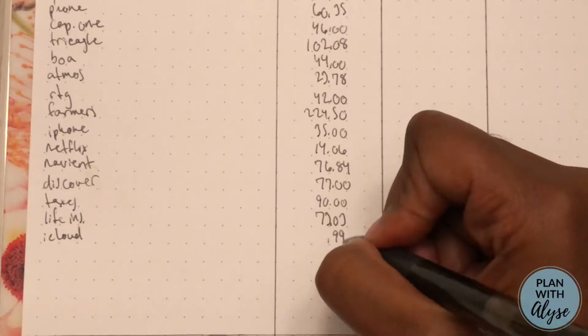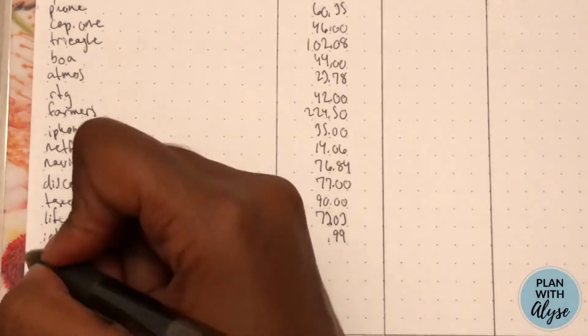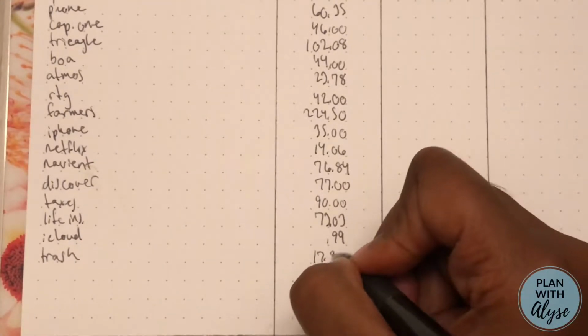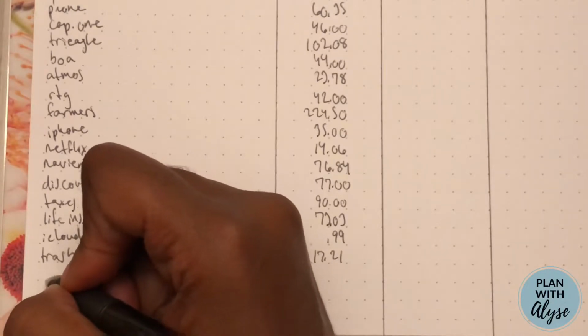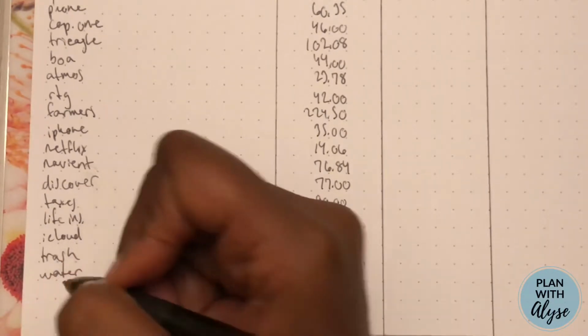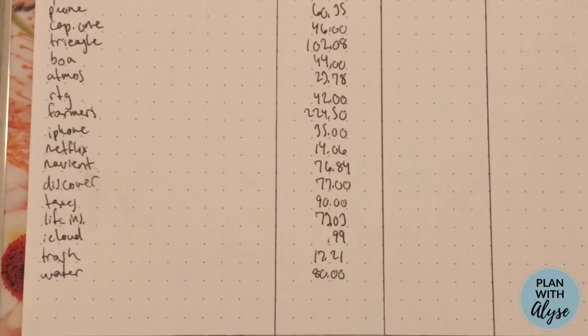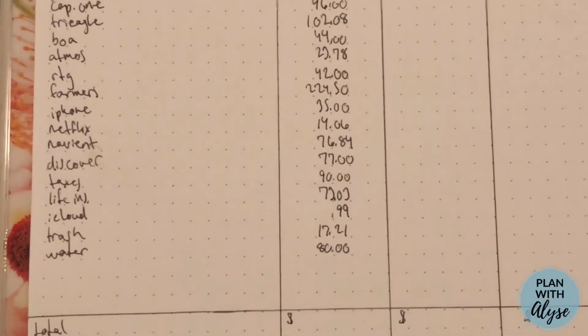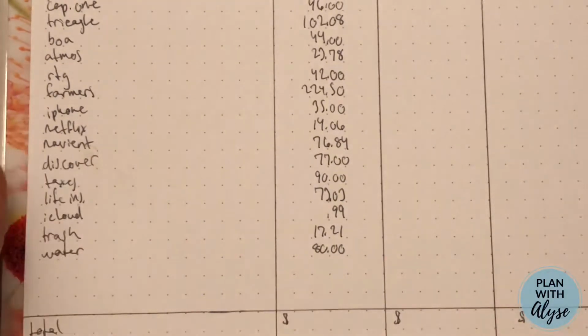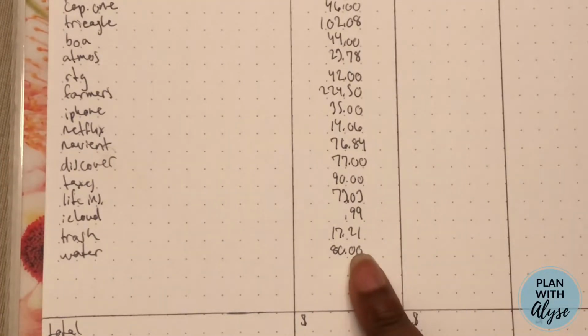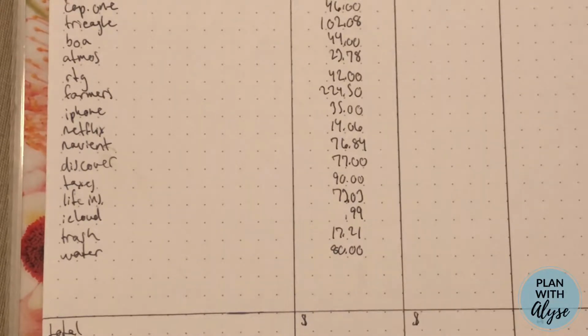The end. iCloud is 99 cents. Our trash is $17.21. Water, I'm gonna say $80. It doesn't come out till closer to the end of the month, but it was like $81.95 last month, I think, and that's the highest it's ever been. So just to prepare us, I'm gonna put $80 on there because we did have guests last month. So it was more than us in the house, so more water was being used. So just in case, put 80 down.